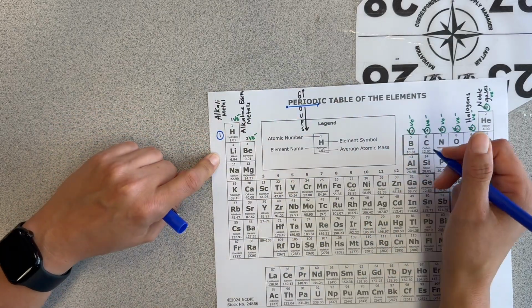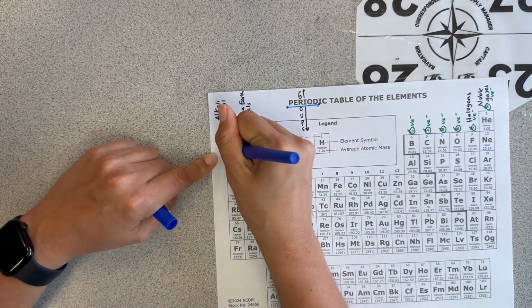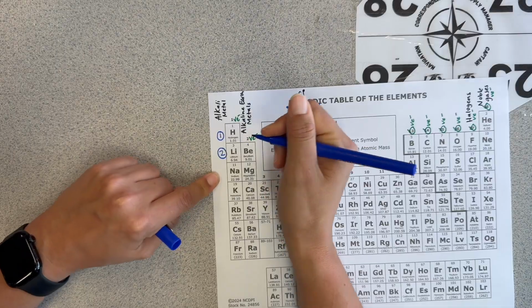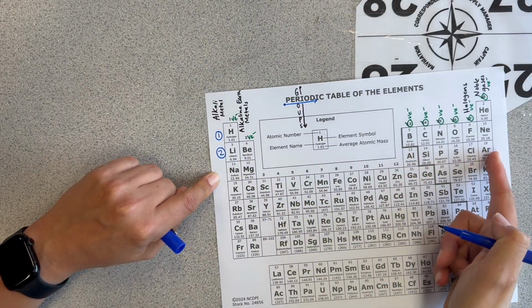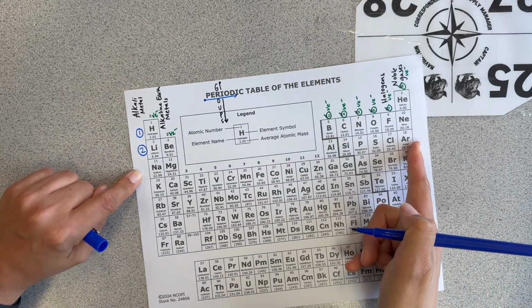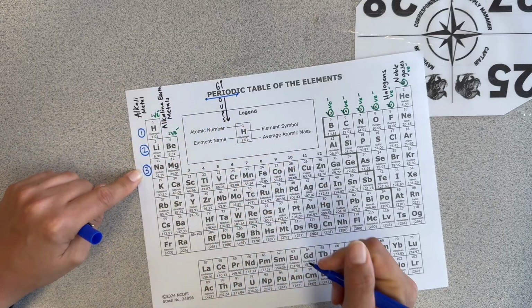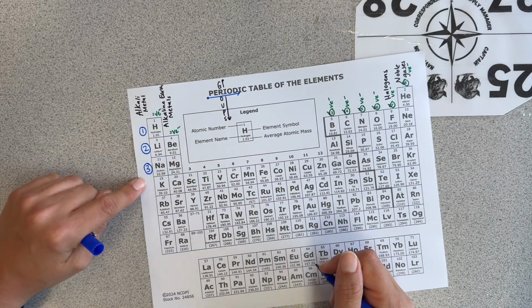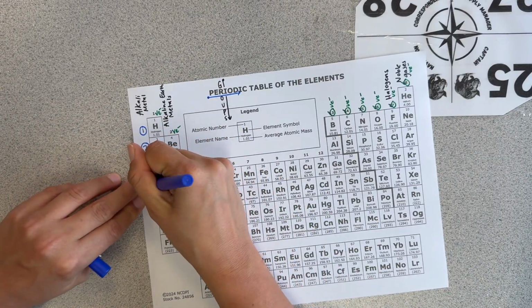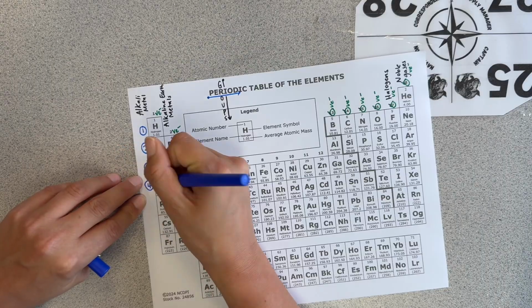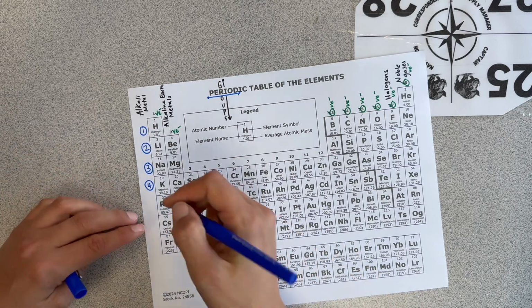For lithium, beryllium, boron, carbon, nitrogen, oxygen, fluorine, and neon, there is 2 energy shells. For sodium, magnesium, aluminum, silicon, phosphorus, sulfur, chlorine, and argon, there are 3 because that is the 3rd period. So I'm going to do a 3 and I'm going to draw a circle around it, signifying there's 3 circles that I can fill up with electrons. Potassium's going to be in row 4, which corresponds with period 4, which corresponds with 4 energy shells.